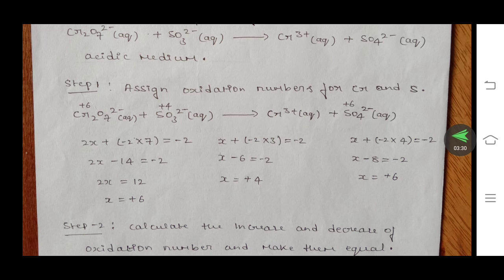Take the first one, that is Cr. How many Cr present? 2 Cr. The oxidation number is unknown, so take it as x. So 2x plus minus 2 into 7 equals minus 2 because of the ion. The charge is 2 minus, right? Now 2x minus 14 equals minus 2. So 2x is equal to 12, so x is equal to plus 6.